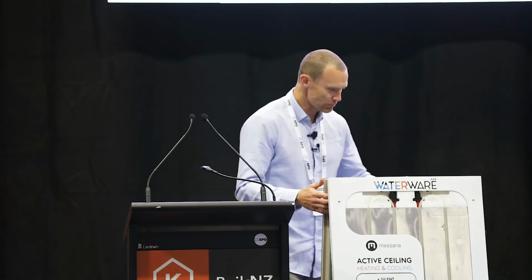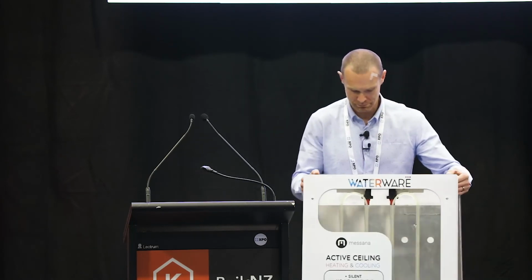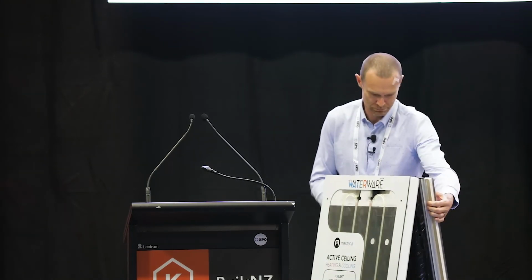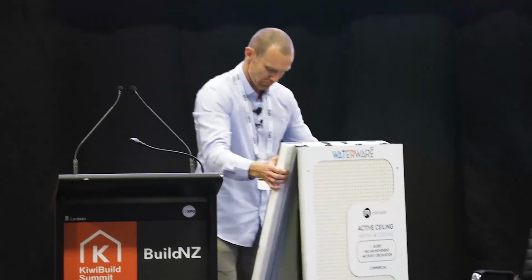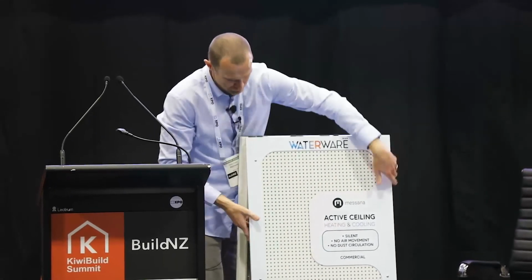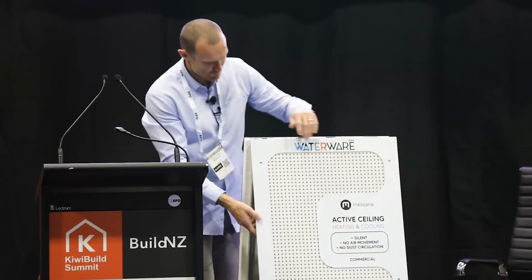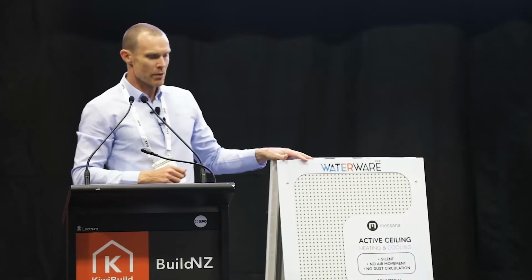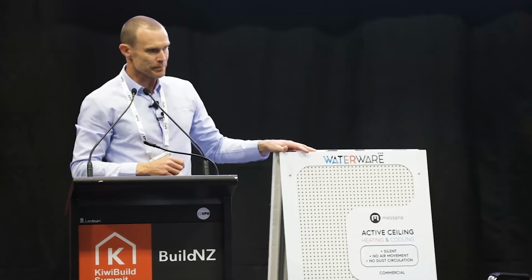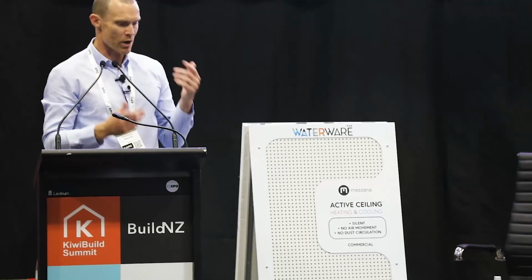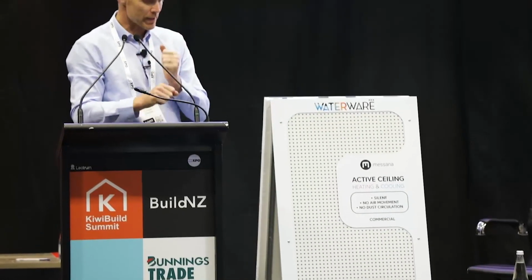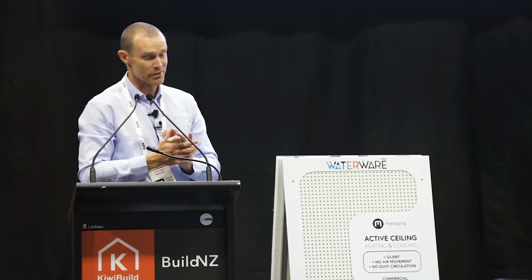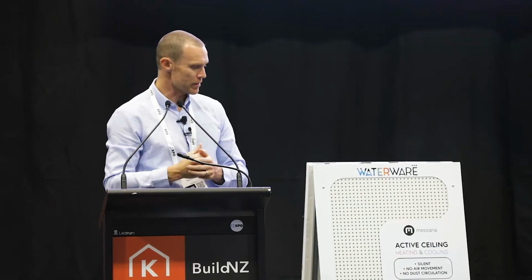So the commercial panel. Okay, so the commercial panel is designed to go into a suspended ceiling. It's a standard panel which is 600 wide by 1200 long. You can basically pop out your existing panel and drop this in, make the pipe connections, and then you're good to go. So it's very easy to retrofit for the commercial system, or obviously a new system isn't a problem at all.